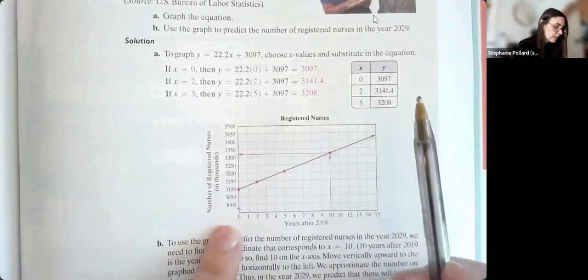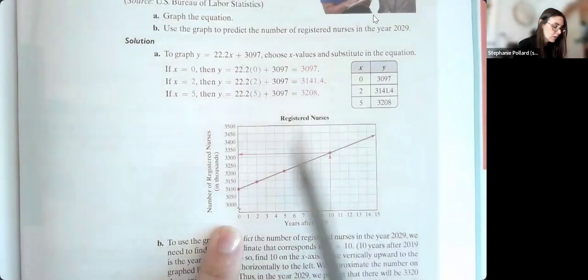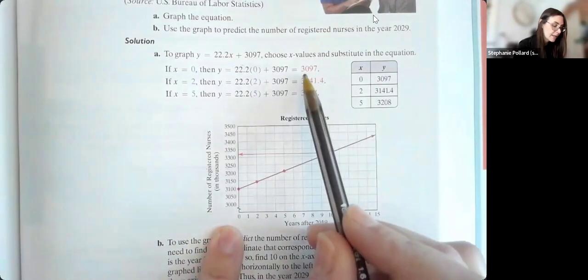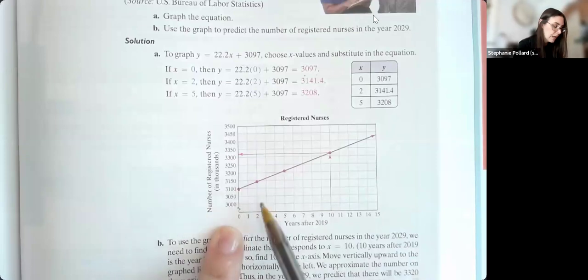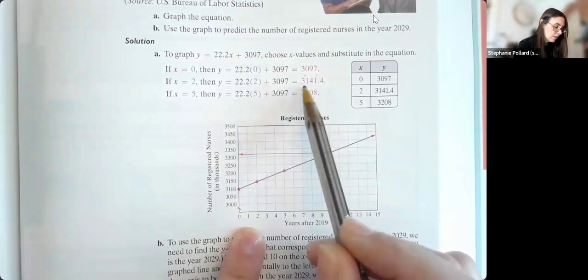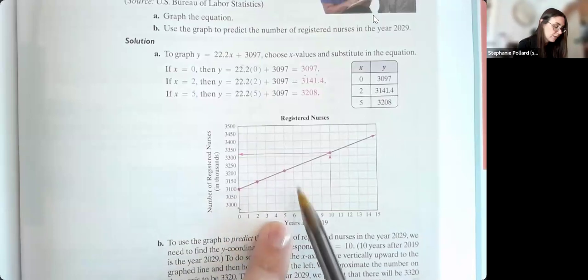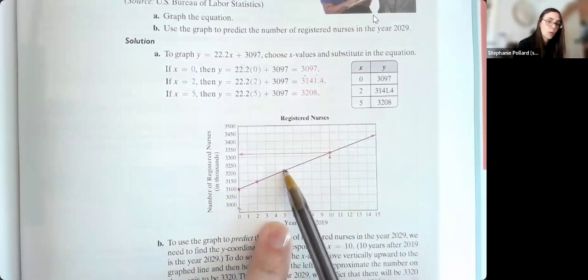And then you can see the values that they've graphed, and they're just doing their best to estimate here. So 3097 is very close to 3100. At 2, you're at about 3141. And then at 5, you're at about 3208.